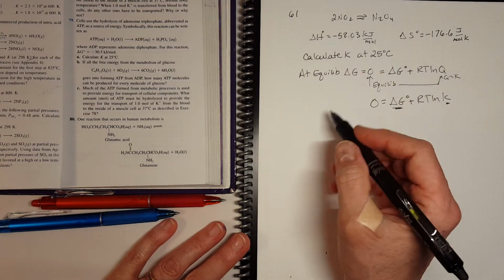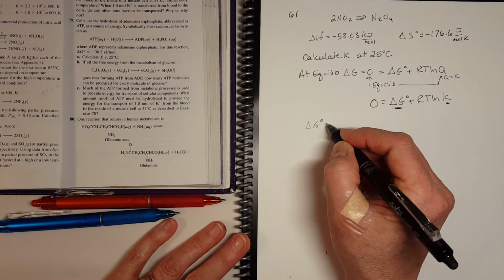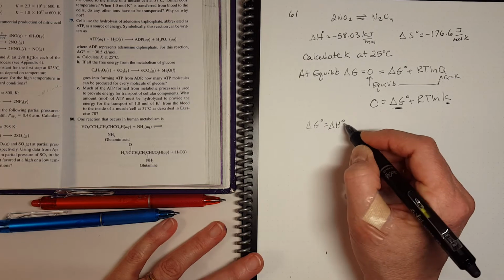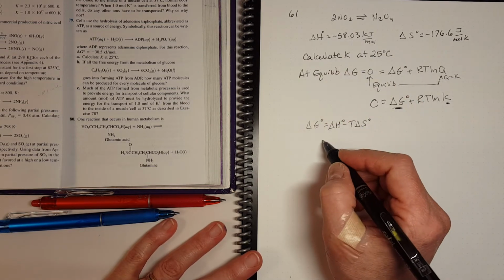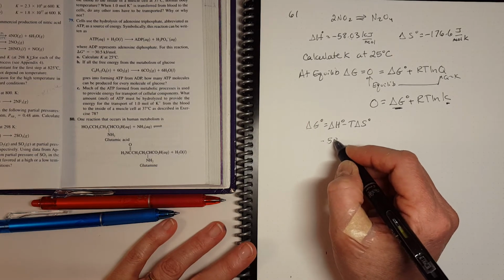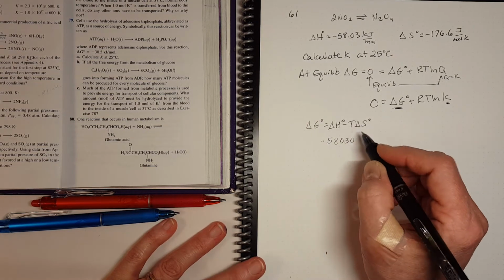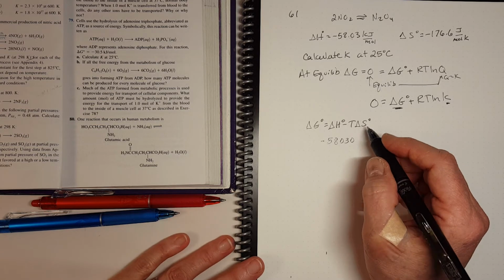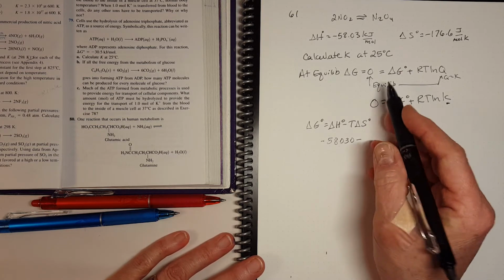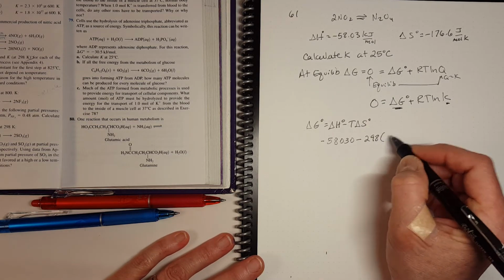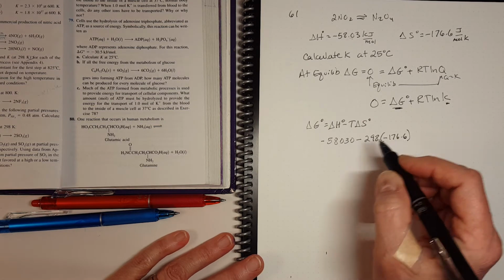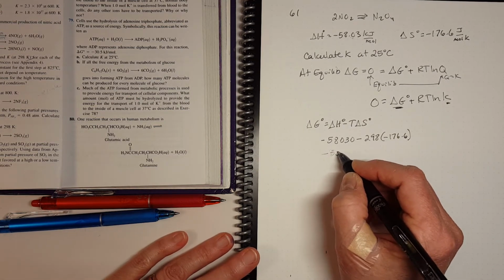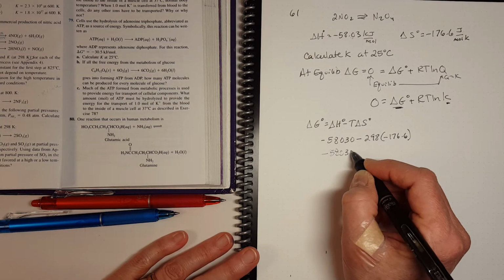And I can find delta G standard state because I know delta G is equal to delta H minus T delta S. I'm given delta H, so I'm going to put delta H in joules because delta S is in joules. My T is 298 Kelvin, and my delta S is negative 176.6 joules. And so when I do that, I get negative 58,030.